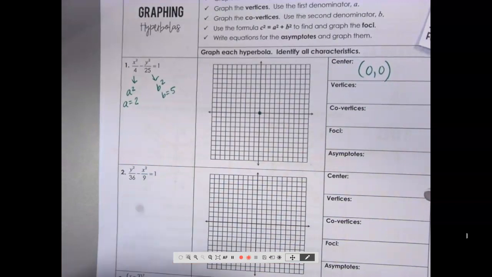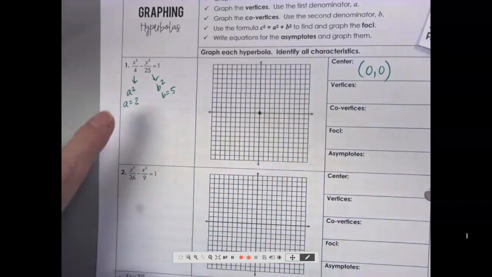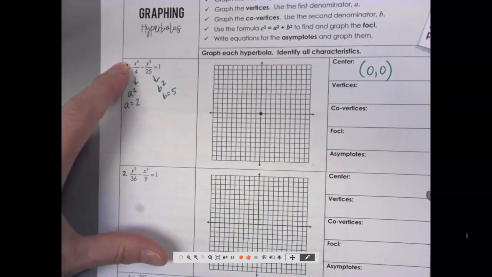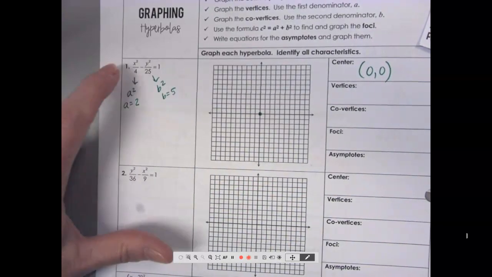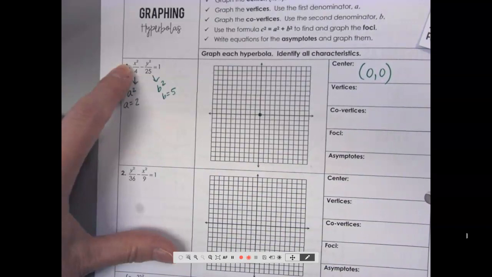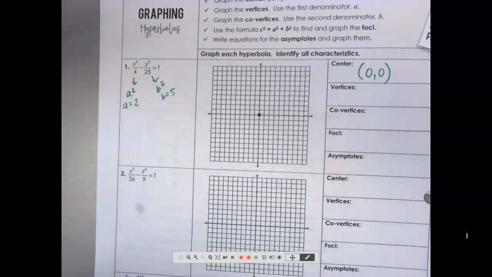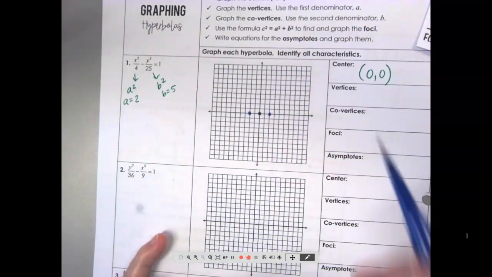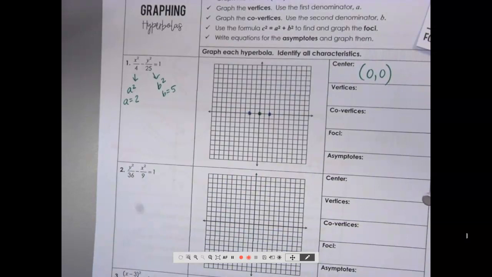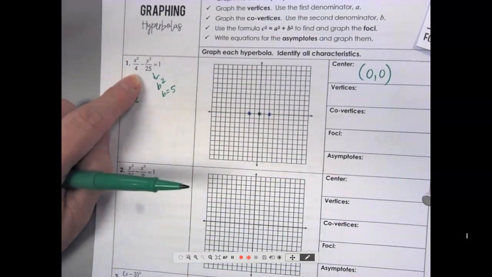Plot the center point. Okay. Under the x is 4. The square root of 4 is 2. So that means in the x direction, we go 2. So I'm going to go right 2 and left 2. Make a point. Okay, under the y term is a 25.